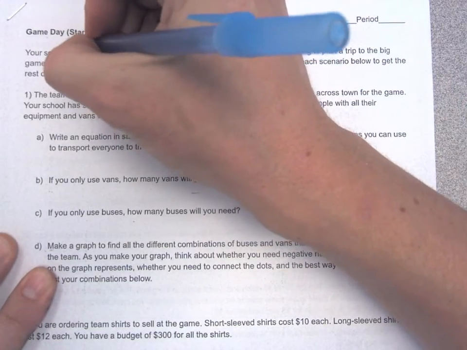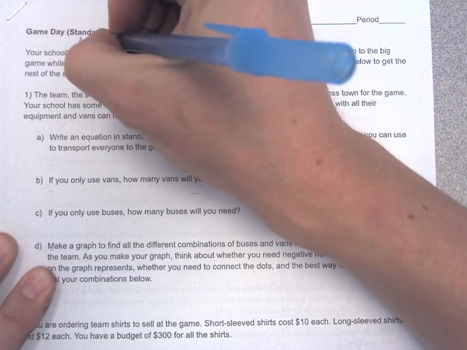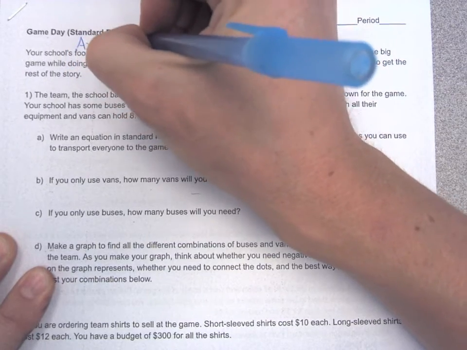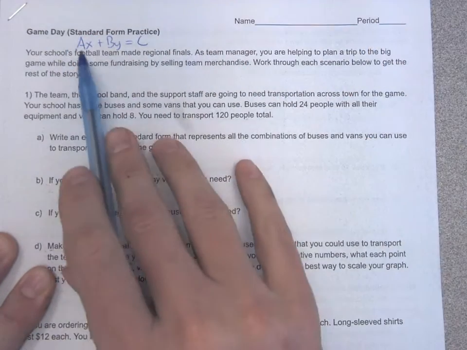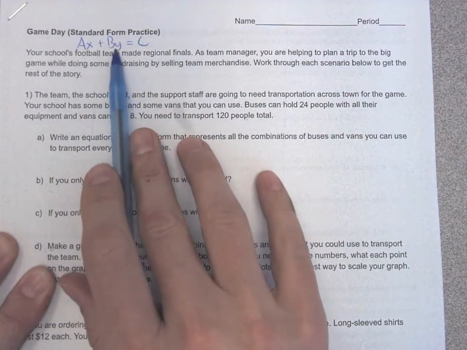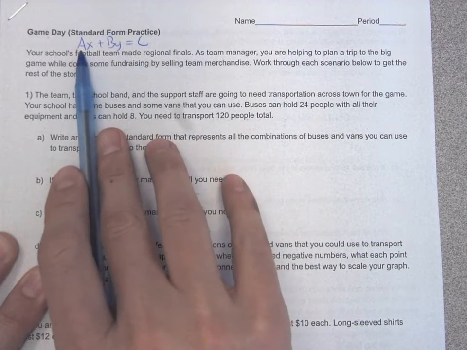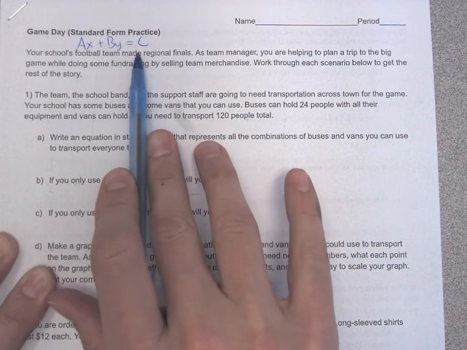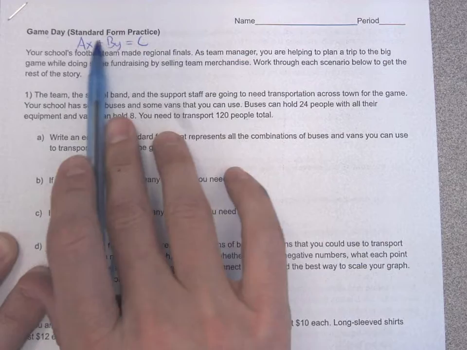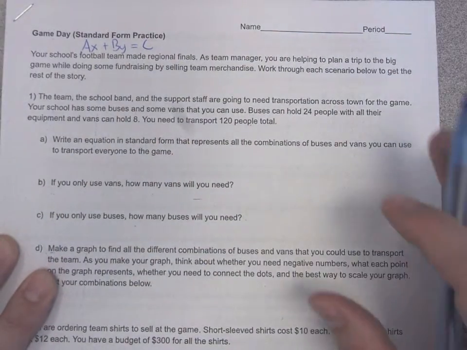Standard form looks like this: AX plus BY equals C. So you have an A and you have an X and a Y. And then in front of that, you have a number in front of X and a number in front of Y, and then another number on this side. So this looks a little bit different than the other forms that we've used.